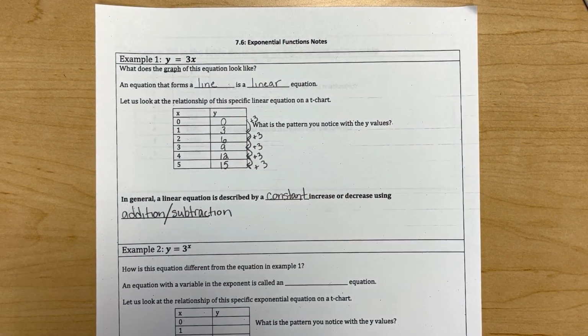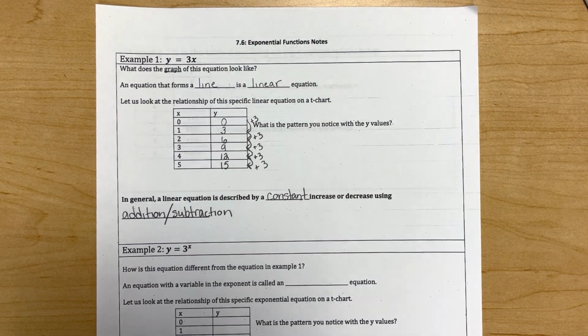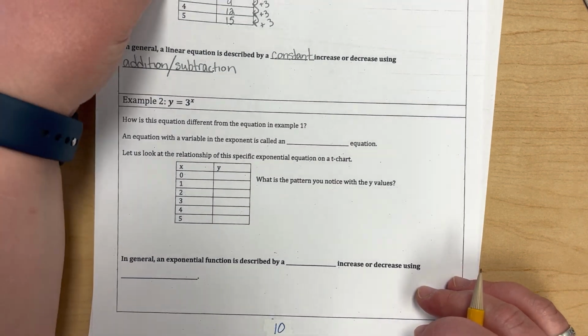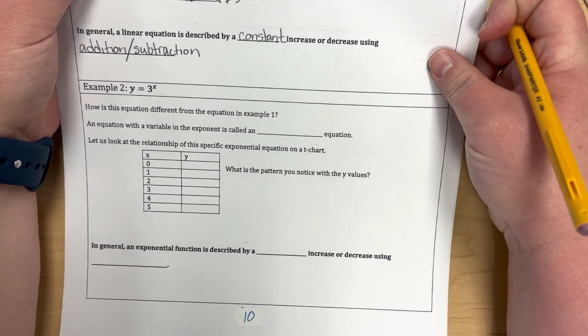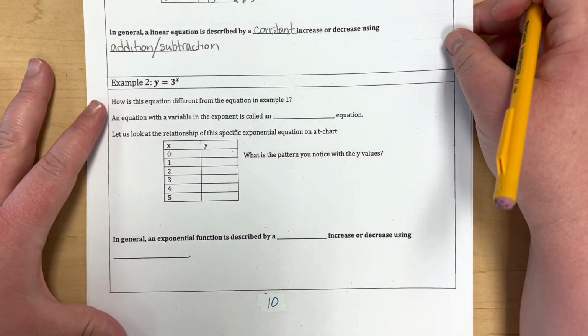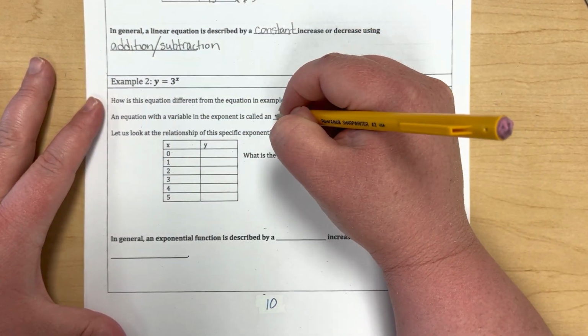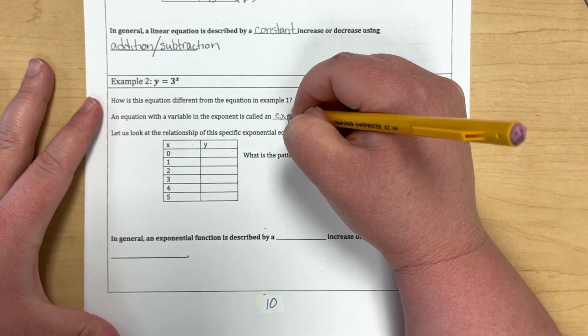So if you're looking at a table of values and it is either adding the same amount for the y's every time or subtracting the same amount for the y's every time, that means that you have a linear function. Now let's take a look at y equals 3 to the x. So that means that I have a variable as my exponent, okay? So an equation with a variable in the exponent is called an exponential equation.